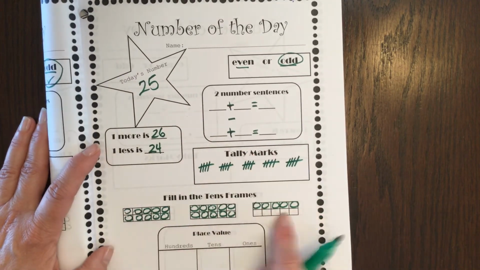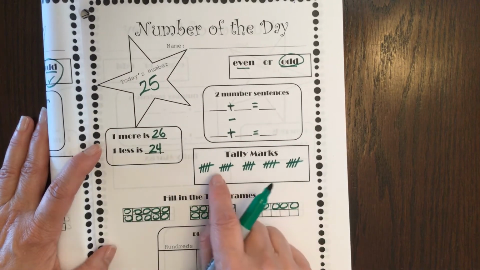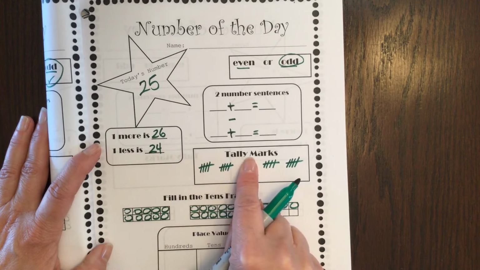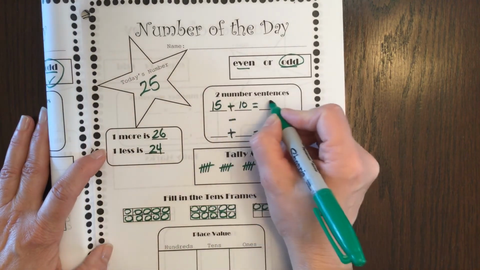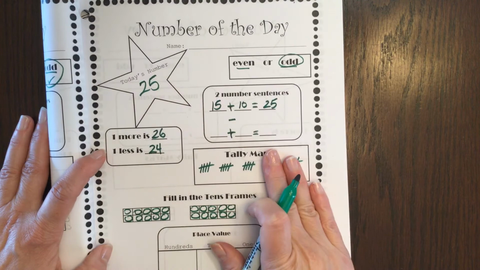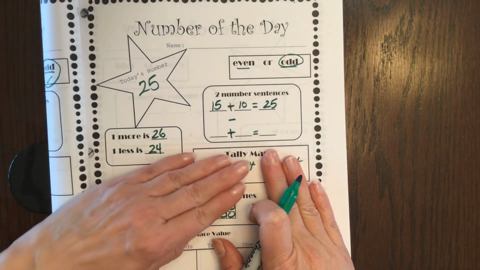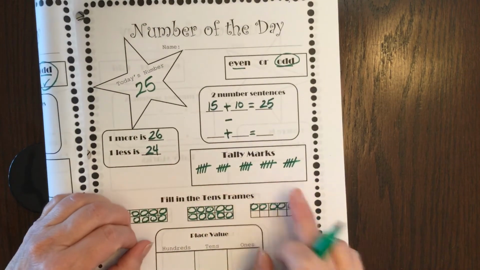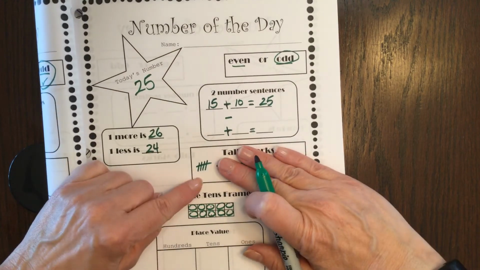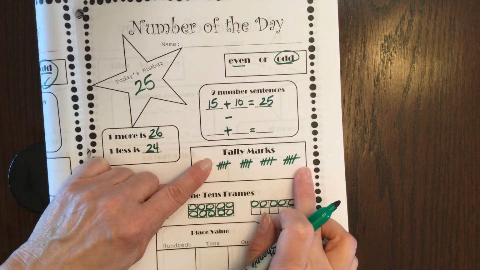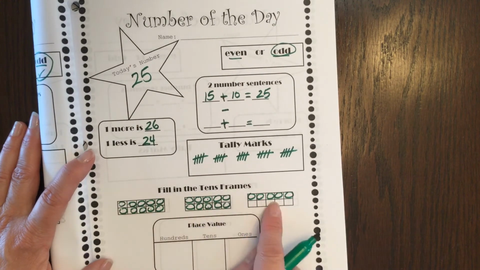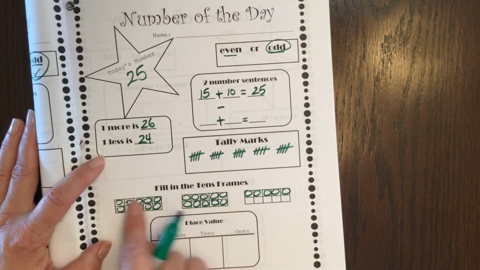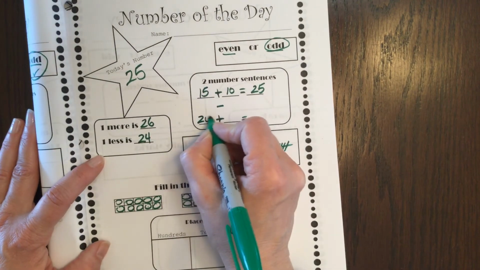I can use either of these to help me get my questions. So if I said 5, 10, 15, I could say 15 plus 10 more equals 25, just by splitting my tally marks into a group of 15 and a group of 10. I could do it a different way if I want to use 5 and 20 more. Or I could use my 10 frames to help me say 10 plus 10 plus 5. Or I'm going to just use 20 plus 5 as my question.